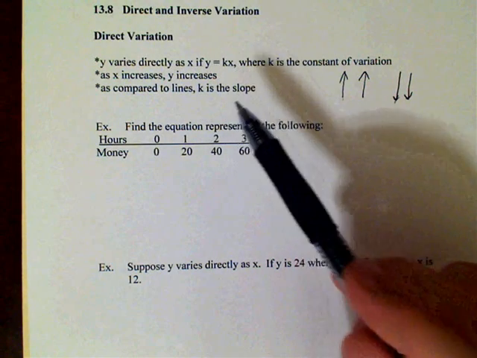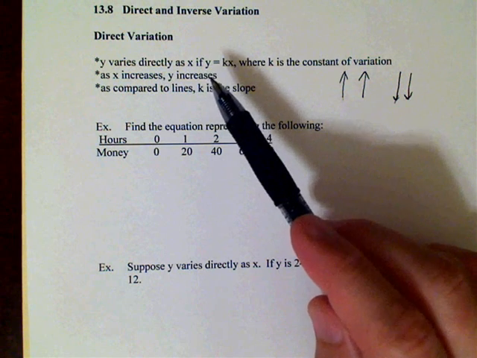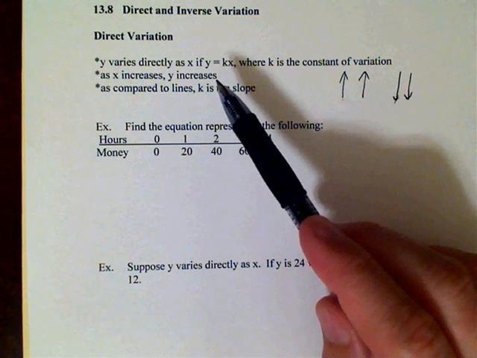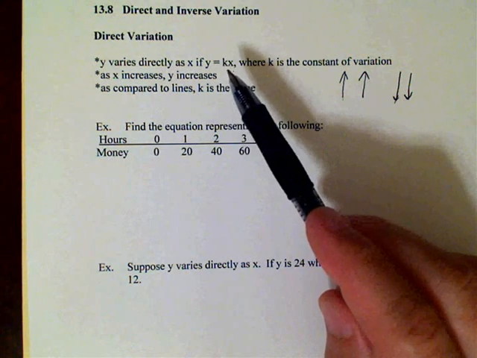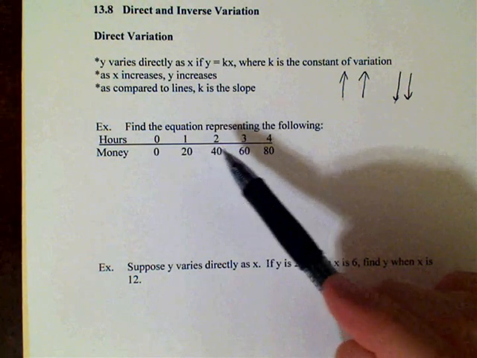Keep that in mind. And also, if you remember from slope-intercept form of equations of lines, y equals mx plus b, the slope was in front of the x. K is in front of the x. So k, in that sense, can also represent the slope. And we may use that to do this example.